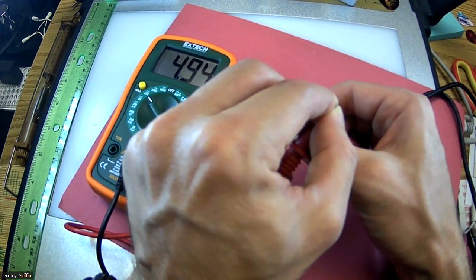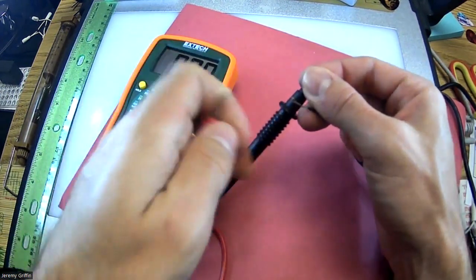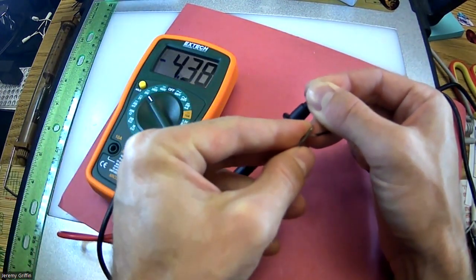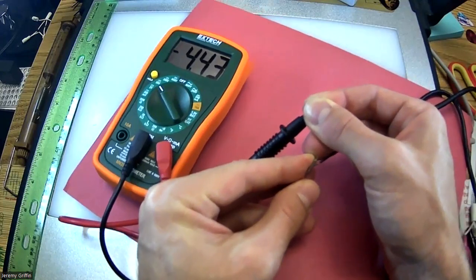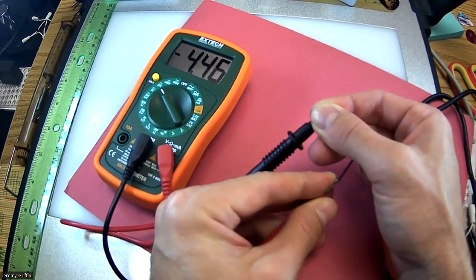So we're doing good. What if I switch these? What if I do red to black and black to red? I get a negative. And also the number changed a little bit, but basically negative 4 point something volts.